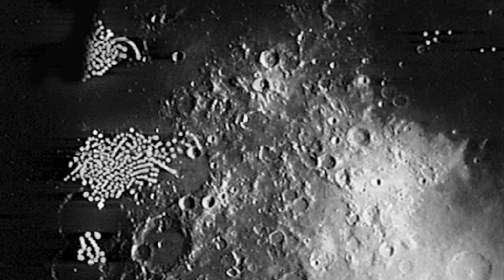I want to show you some amazing photographs of the opposite side of the moon with incredible white fungus structures.